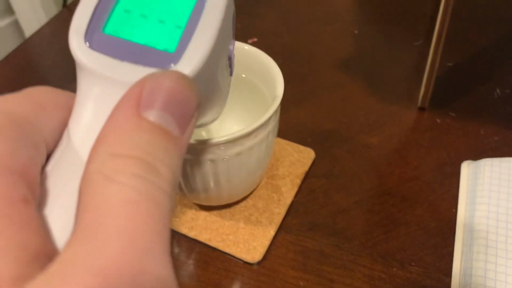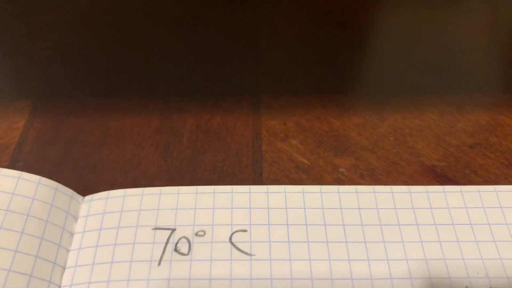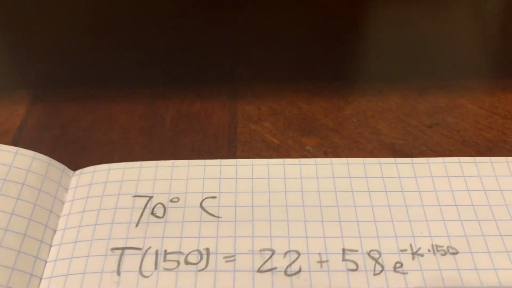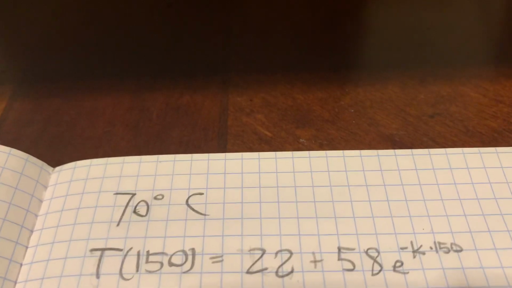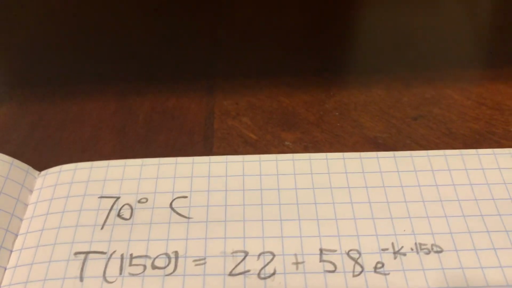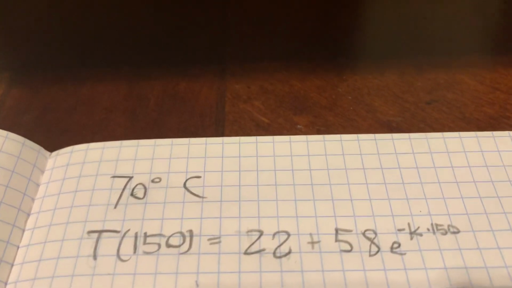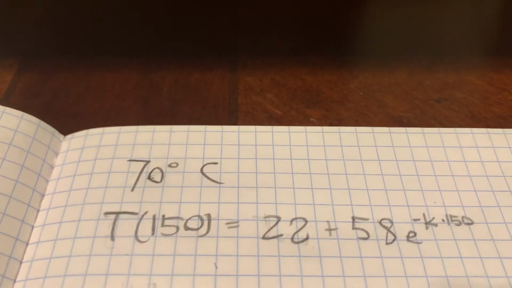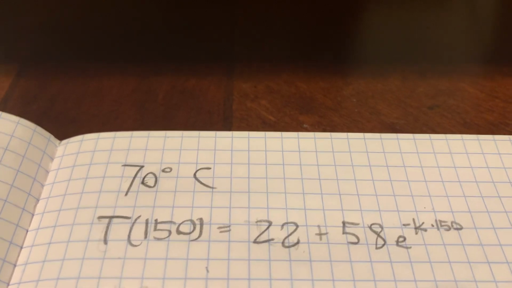Now, it's been about 150 seconds, so we can measure the temperature of this hot tea again. And it's 70 degrees Celsius. So how can we use this new data point? Well, we can use it to solve for K. So right now we have that the temperature at 150 seconds is 22 plus 58, 58 comes from C, of course, times e to the negative k times 150. 150 is time.